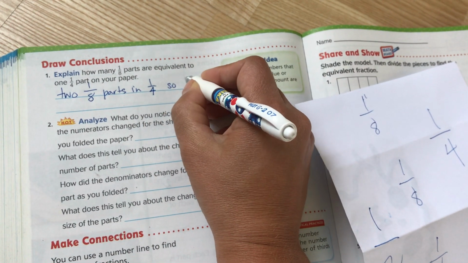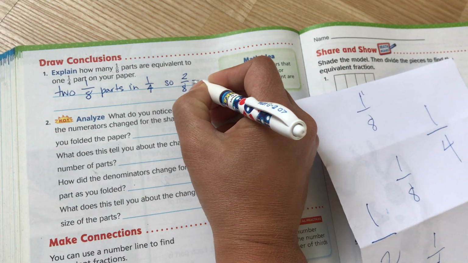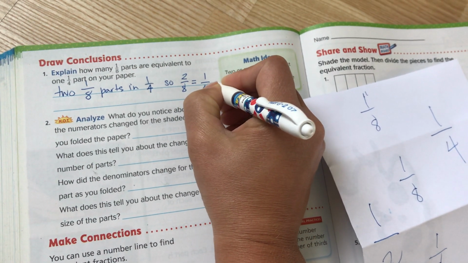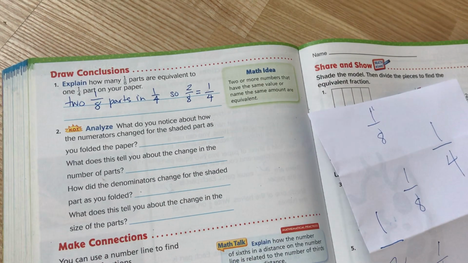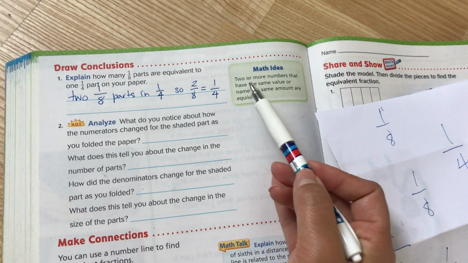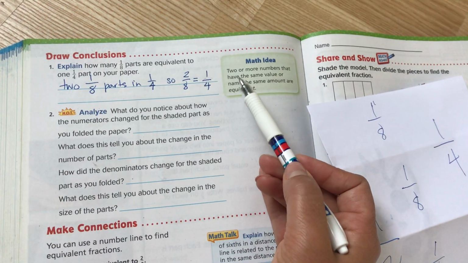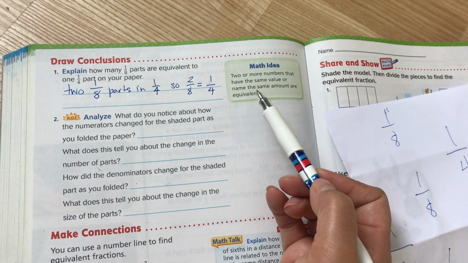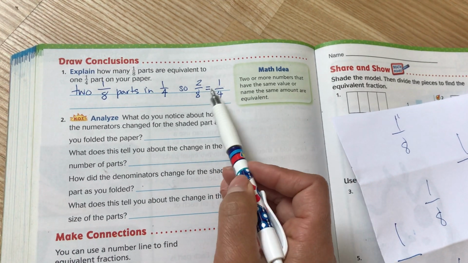So 2/8 equals 1/4. And remember, the equal sign says that these are equivalent. Two or more numbers that have the same value or the same amount are named equivalent.